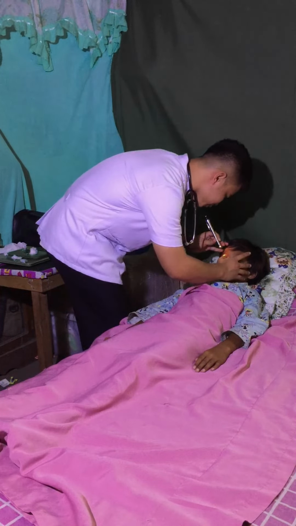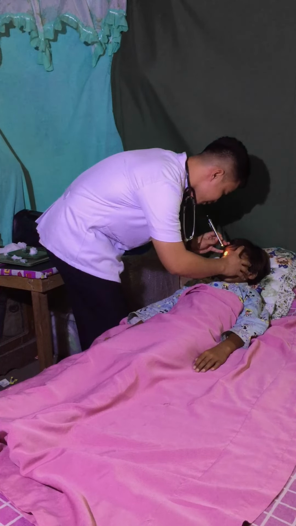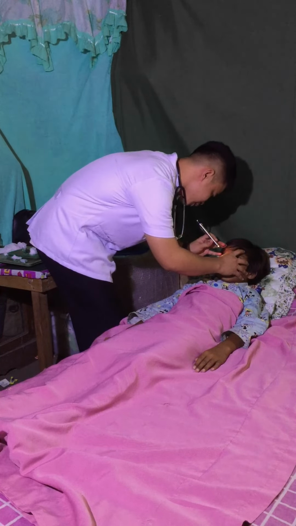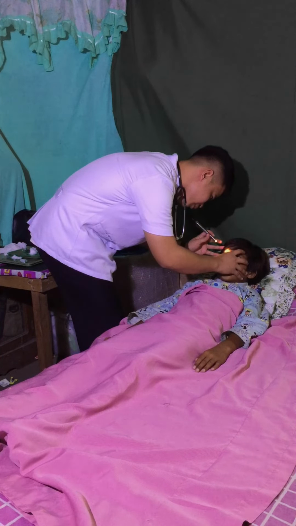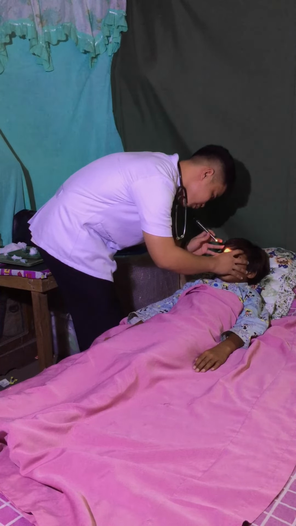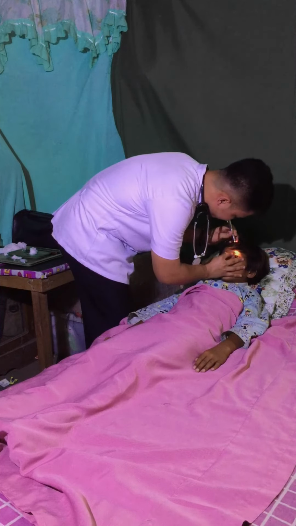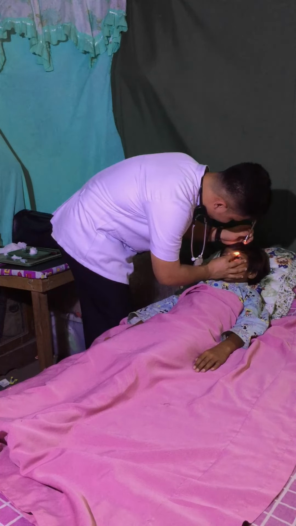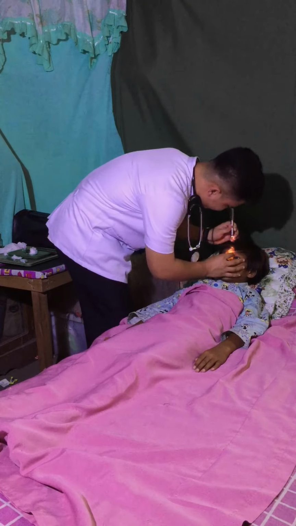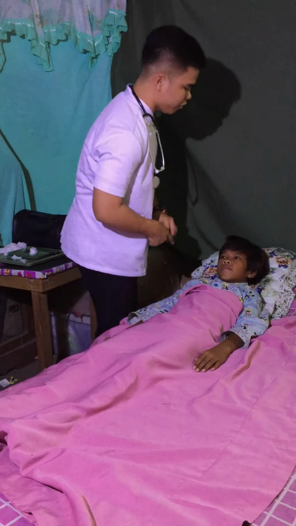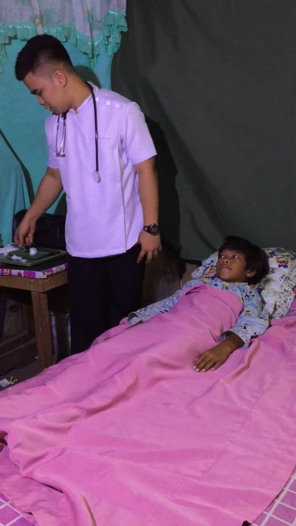Okay. And then we have to check the frontal sinus. Okay. So now I'm going to do maxillary.